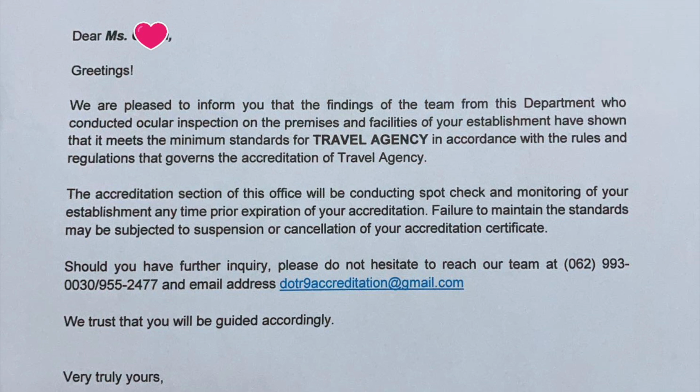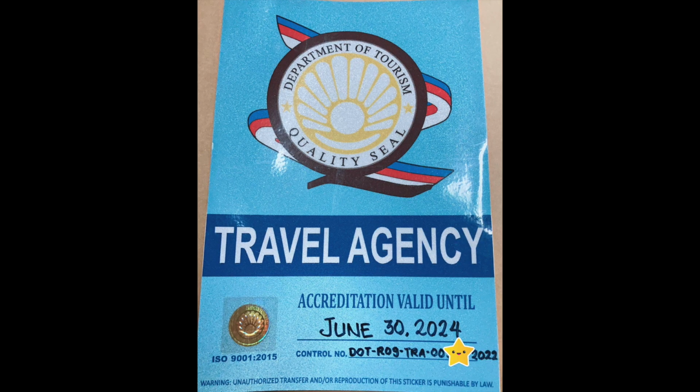So this is just a few of the documents that you will be receiving in the parcel that will be sent by the Department of Tourism to you. This is a letter notifying you of your approval, that you had satisfied the requirements of accreditation. And you will also be getting this quality seal, which is a sticker that you can post in your office space along with your permits.